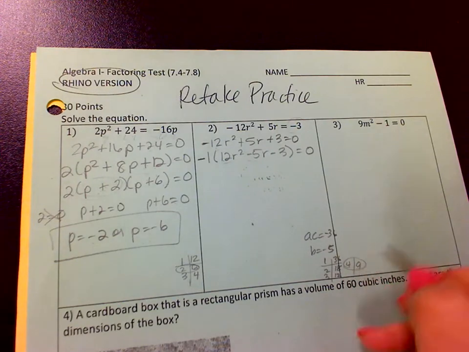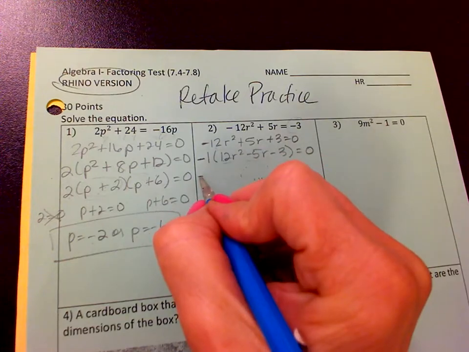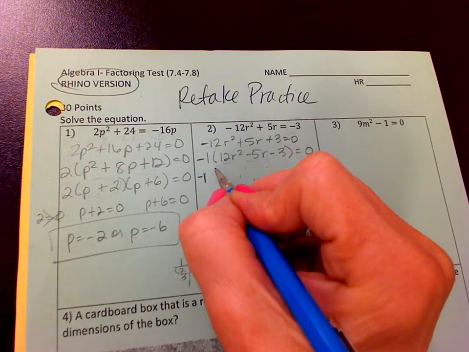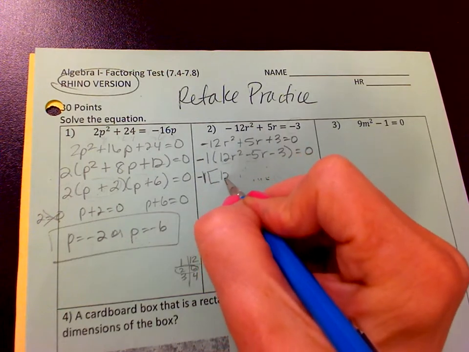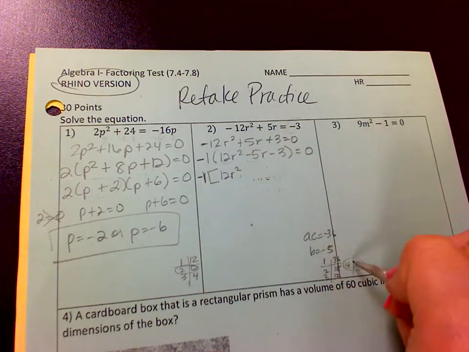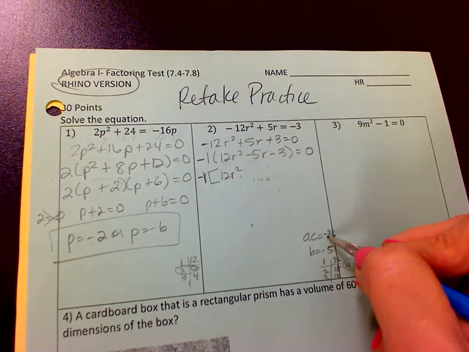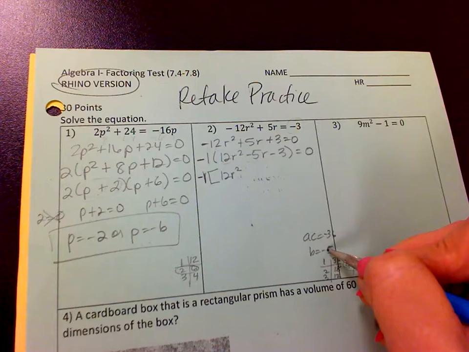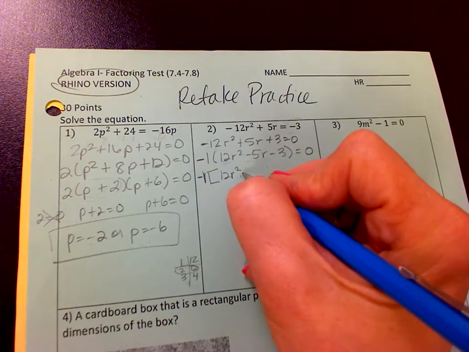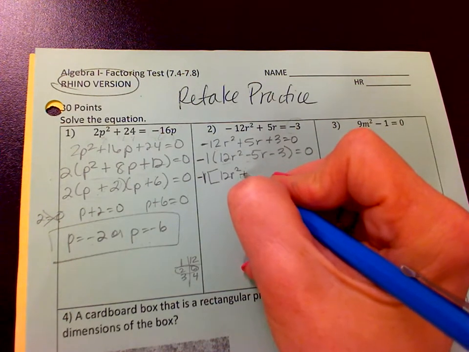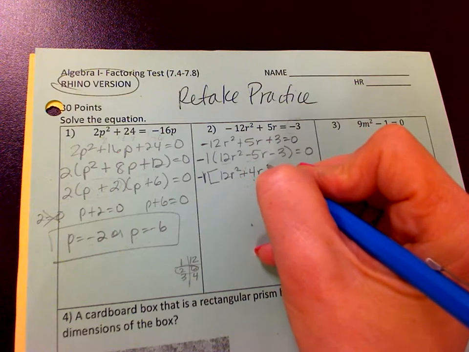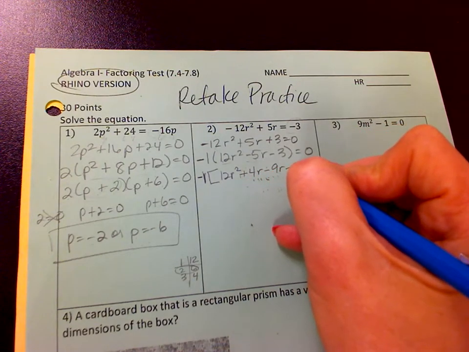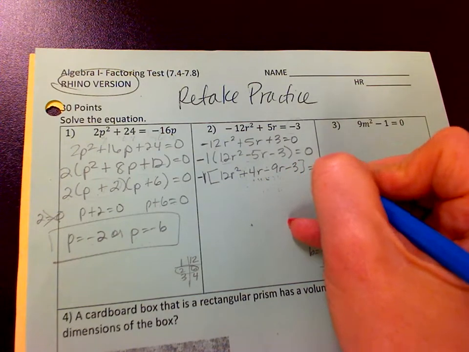Here's where you have to replace. This is where some of you are forgetting how to do this. What I'm doing here, my answers are not 4 and 9 yet. I'm going to do 12r squared. Now, one of these has to be negative in order to multiply to get a negative 36, but add together to get a negative 5, so the 9 has to be negative. So that's going to mean a positive 4r minus 9r minus 3 equals 0.